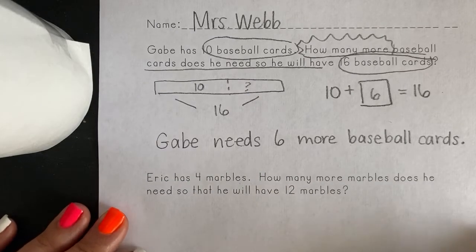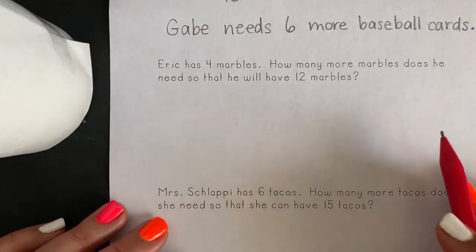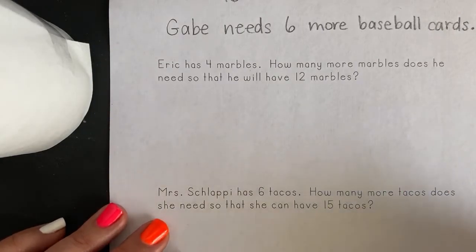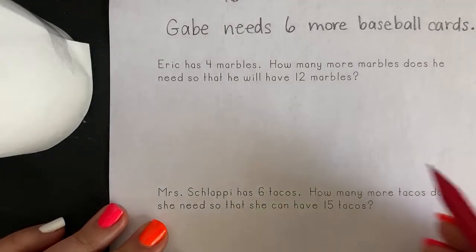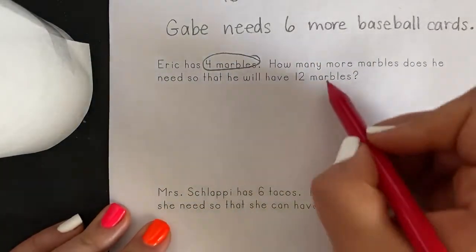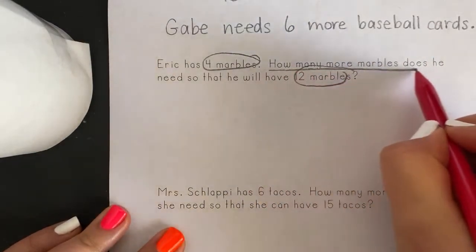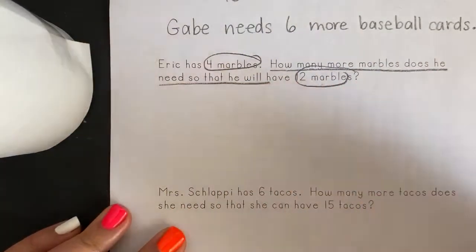All right, let's go to problem number 2. Eric has 4 marbles. How many more marbles does he need so that he will have 12 marbles? Well, let's do the same thing. We're going to circle what we know. We know he started with 4 marbles. We know he wants to get to 12 marbles. And then the question is, how many more marbles does he need to get to 12?